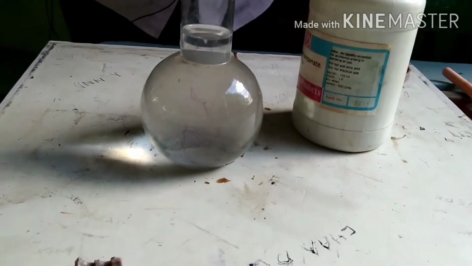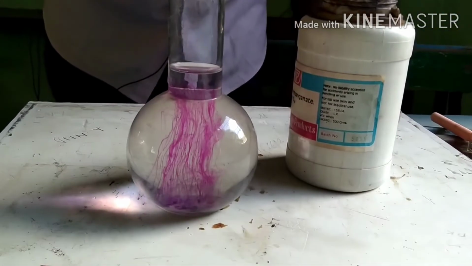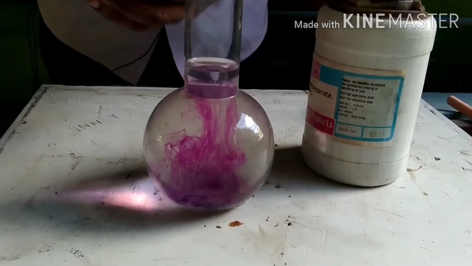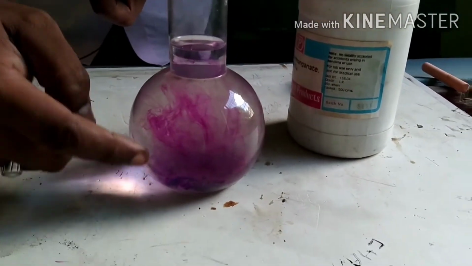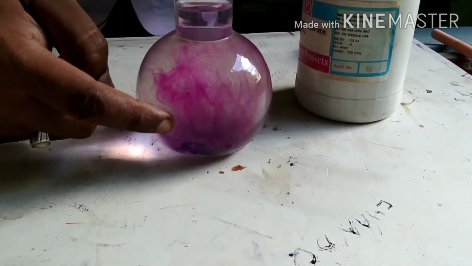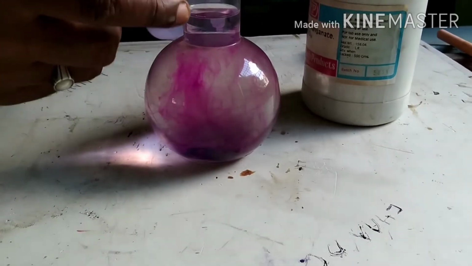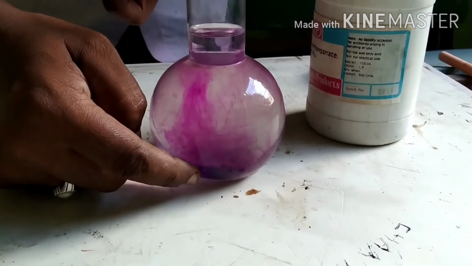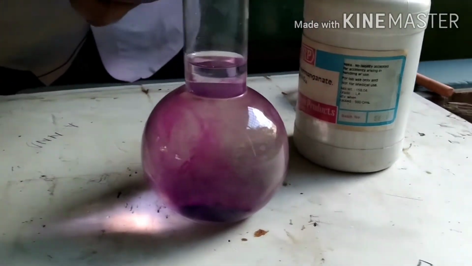See here, we can understand how the color of the potassium permanganate is diffusing. See how beautifully it is moving from top to bottom. You can understand clearly that there is a movement of the molecules of potassium permanganate from top to bottom. This is how we can understand the process of diffusion.